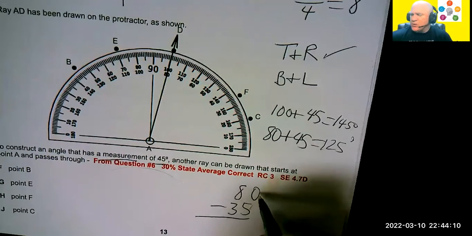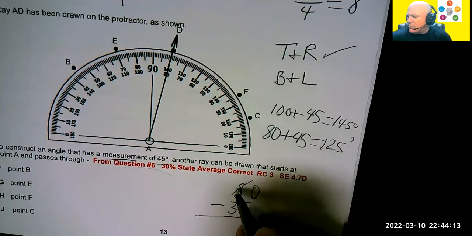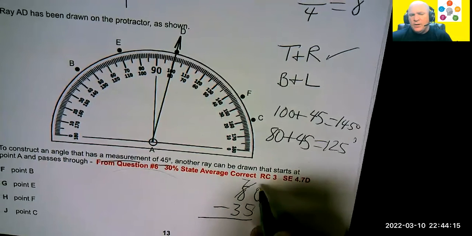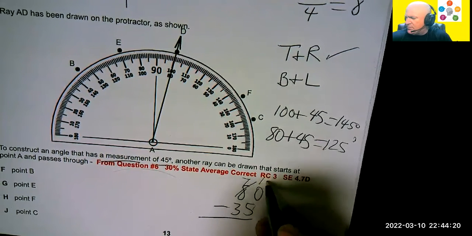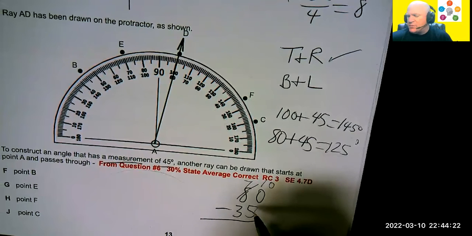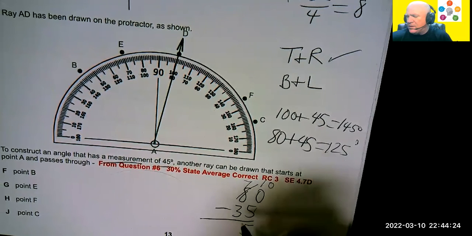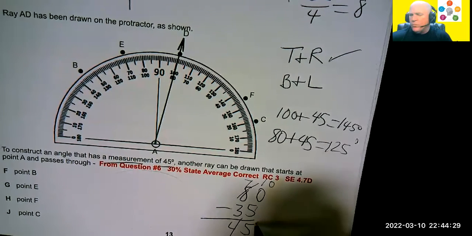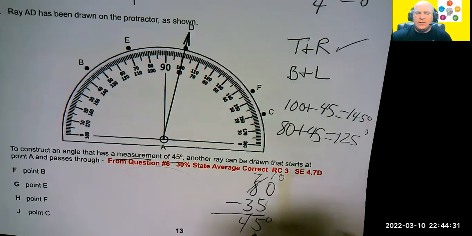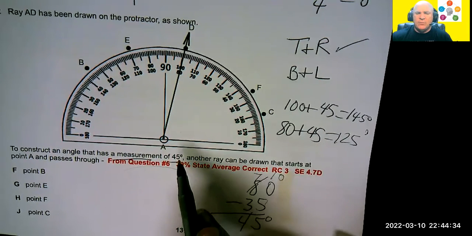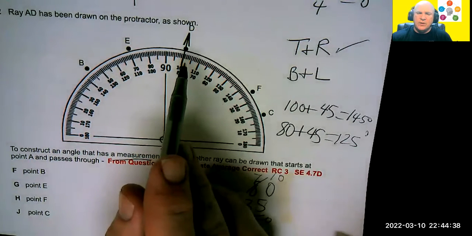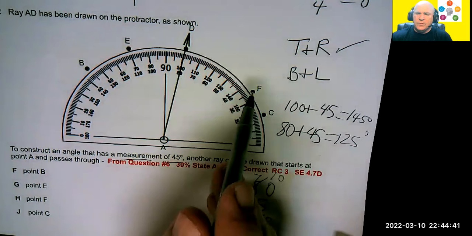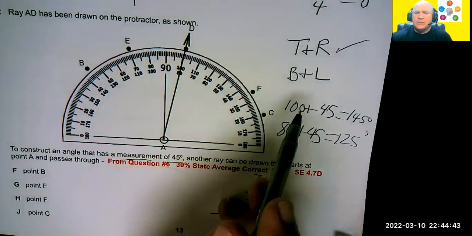Take away 5 from 0, you can't, so I'm going to borrow a 10. When 10 is borrowed, you get 10 ones. Subtract 5 from 10, you get 5, and then subtract 3 from 7 and you get 4. And there, when you check by subtracting, you get the 45 degrees by moving to the position that we started from, by getting the correct answer.